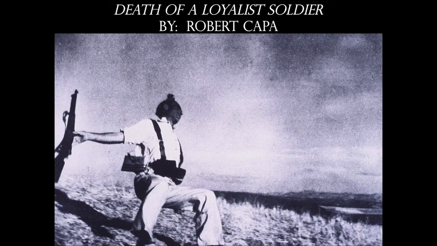Probably the only imbalanced work I'm going to show you the entire semester in an intro to art class is this photograph here, Death of a Loyalist Soldier by Robert Capa. This is an artist who worked during the Spanish Civil War, 1936 to 1937, and we are seeing a soldier just as he is being shot and killed. Most likely he's already dead even before he hits the ground.